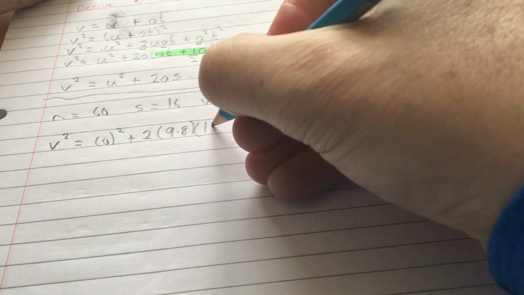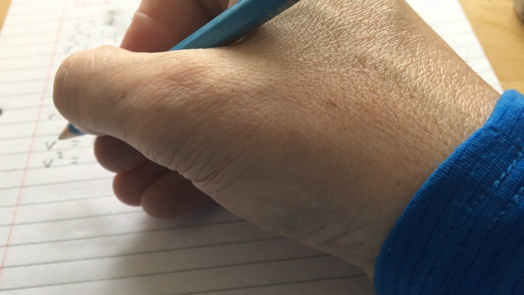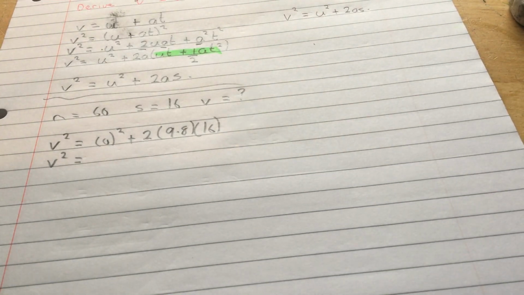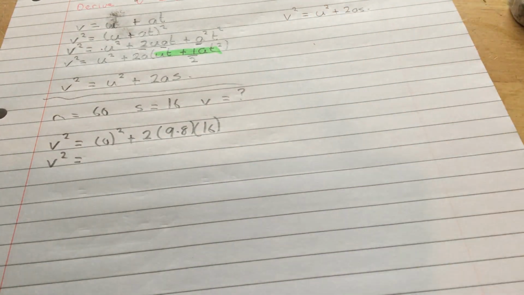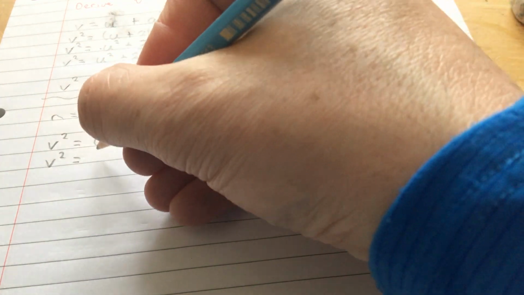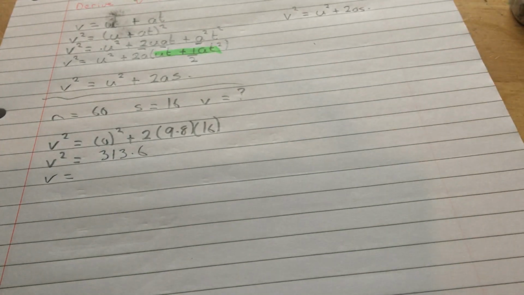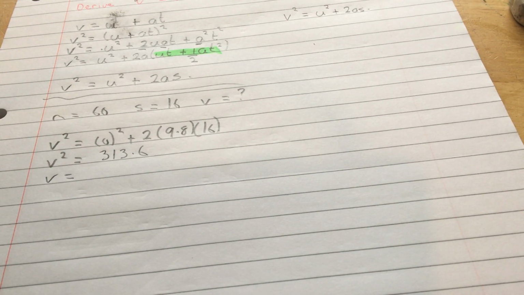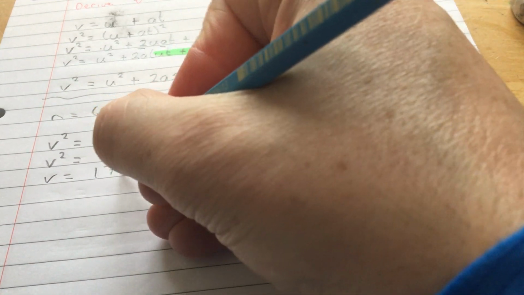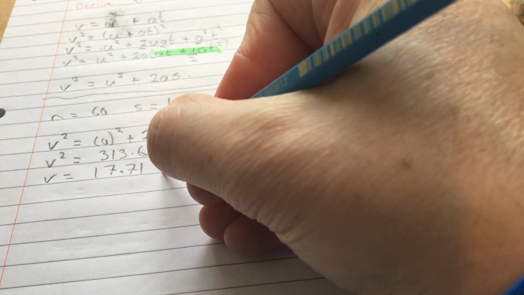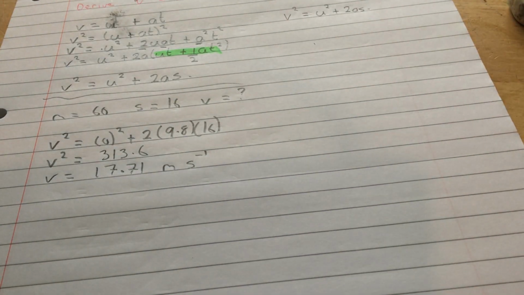And his displacement is 16 meters, so v squared equals, if you square that out, you get 313.6, and then v is the square root of that, which is 17.71 meters per second. Very important to put the unit down.